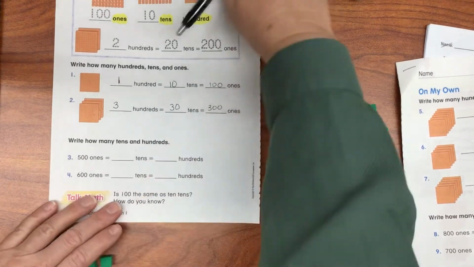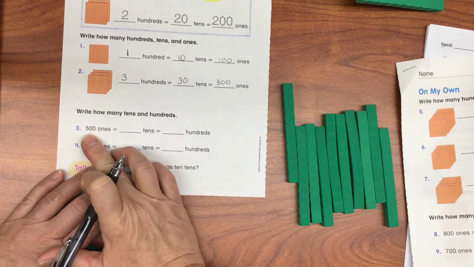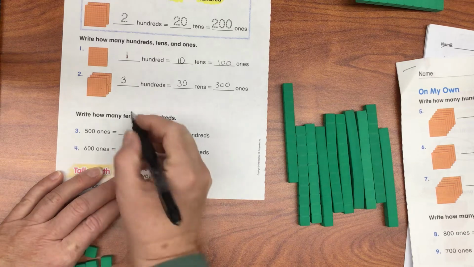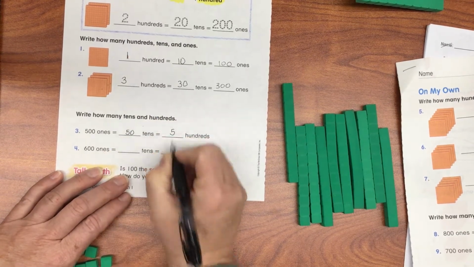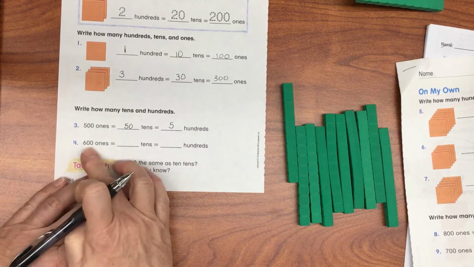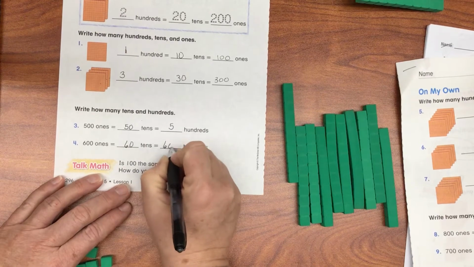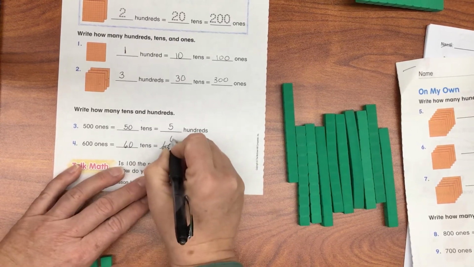Write how many tens and hundreds. If there are 500 ones, that means that there are 50 tens and 5 hundreds. 6 hundreds would equal 60 tens and 600 ones. Oops, sorry. That's not supposed to be 600, that's supposed to be 6.